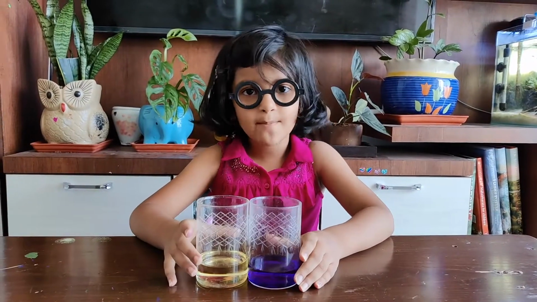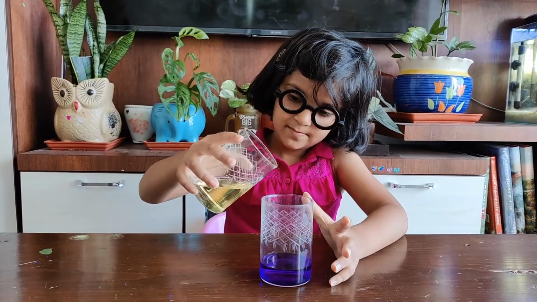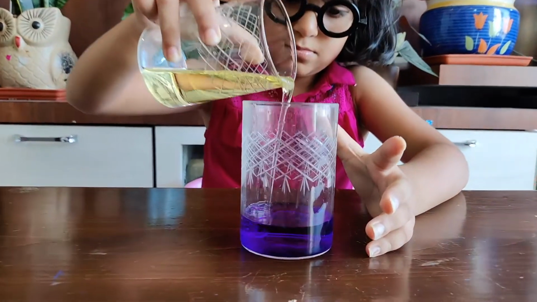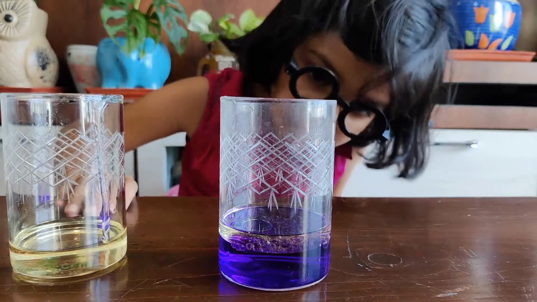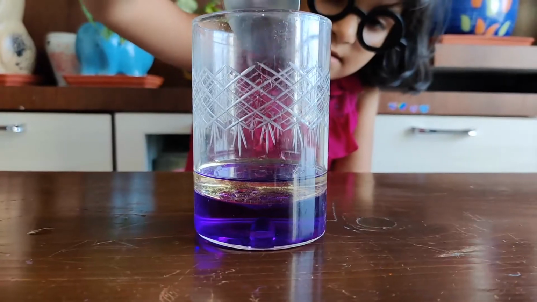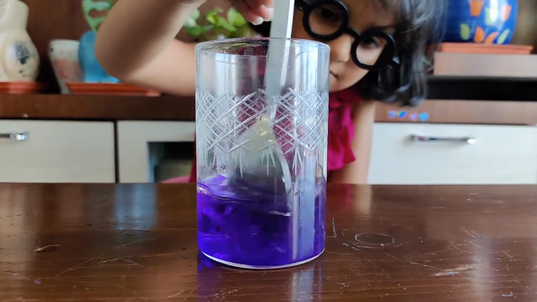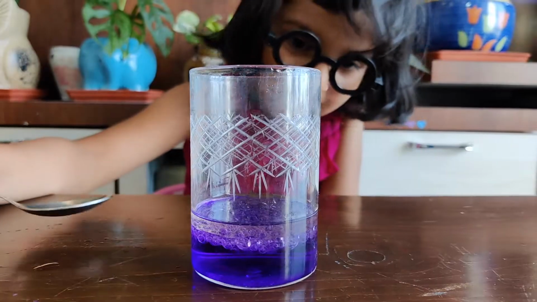Now let's see what happens when we mix oil in colored water. Water and oil do not mix because of their chemical nature, and as water is more dense than oil, it always stays at the bottom.